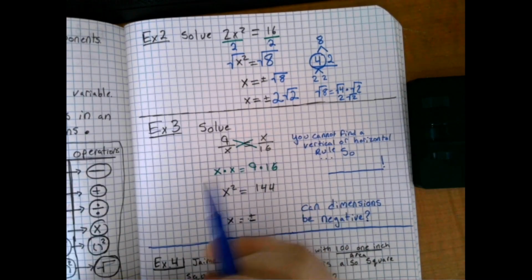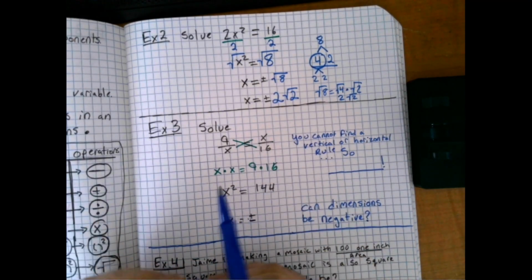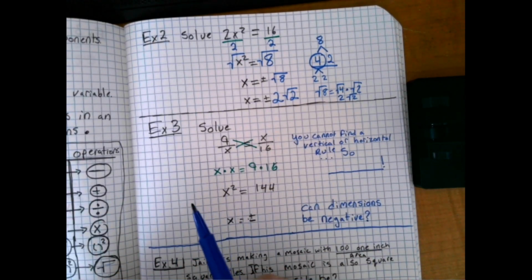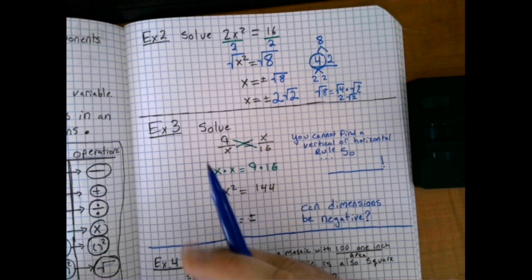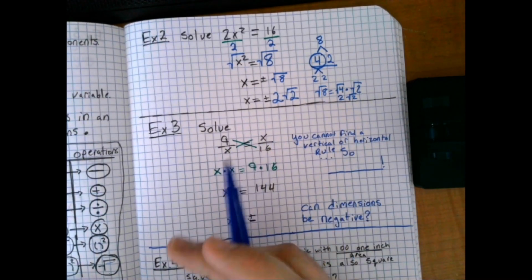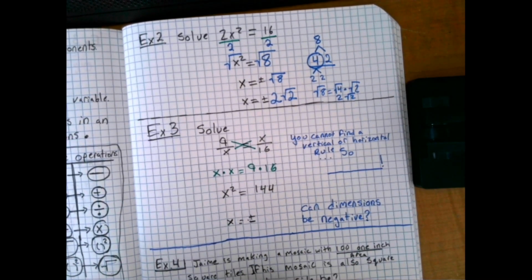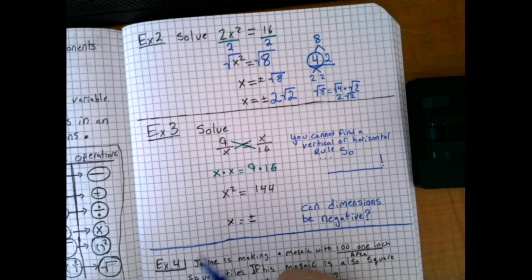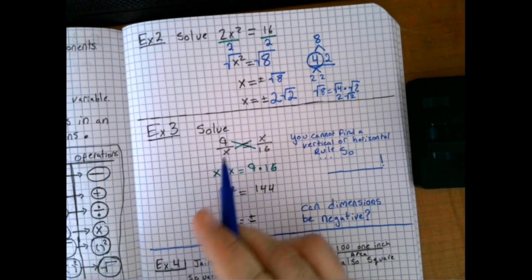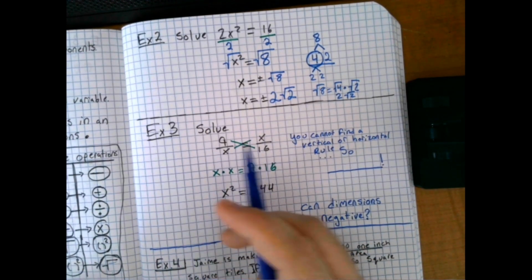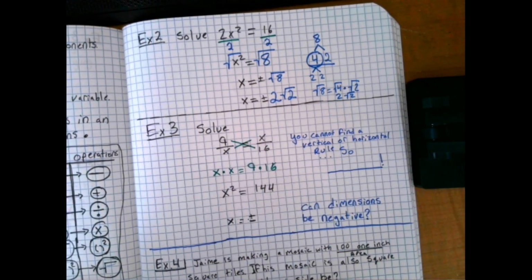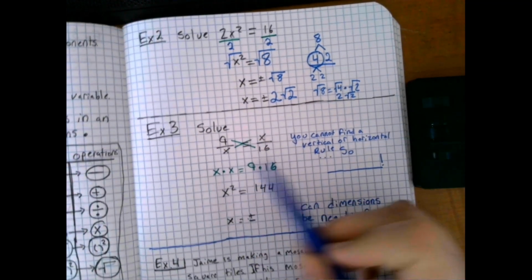It had a rectangle with a length of 9 and a width of x, and a rectangle with a length of x and a width of 16. Now, they are told as similar rectangles, so we know that their side lengths are proportional. So if we put the length over the length, 9 over x, and the width over the width, x over 16, they should be equal.